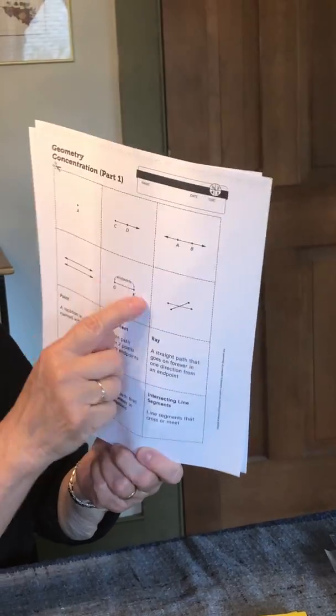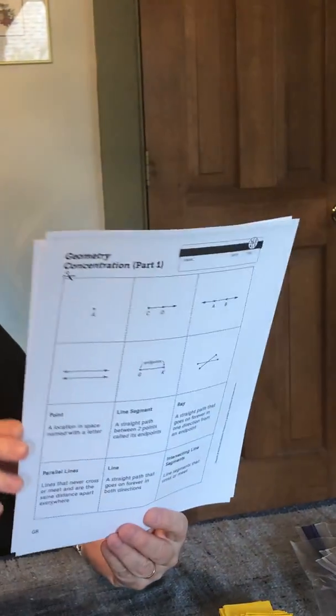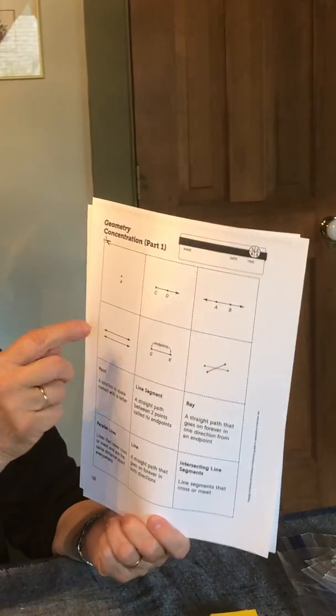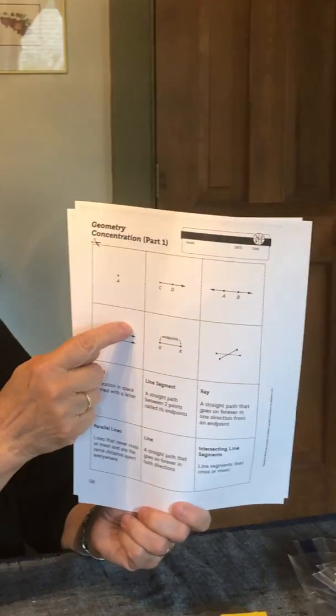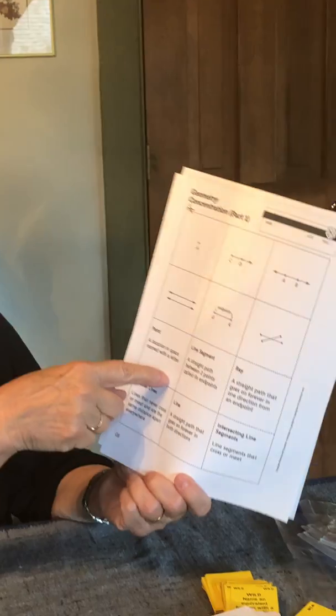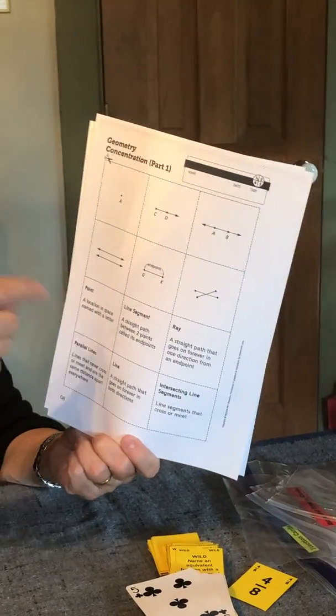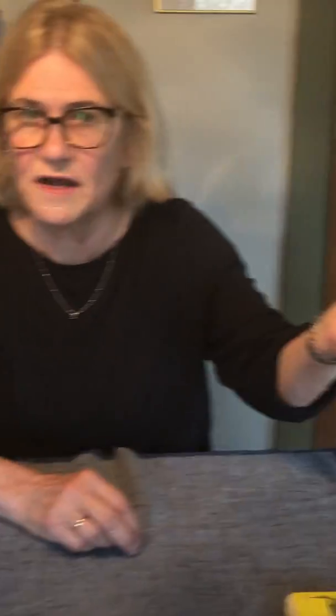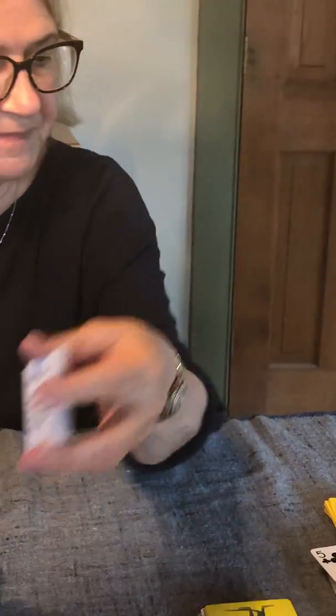There's an illustration of the geometry term and a definition of the geometry term. Again, when I cut these apart, I would put P on the back of the picture and D on the back of the definition, or I would just put a star on the back, some way to delineate so when you're playing concentration, you know you're turning over one picture and one definition.